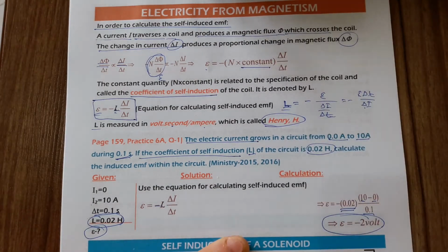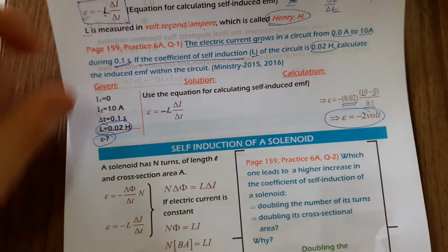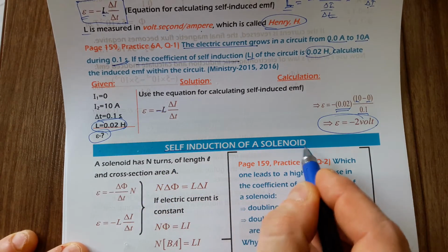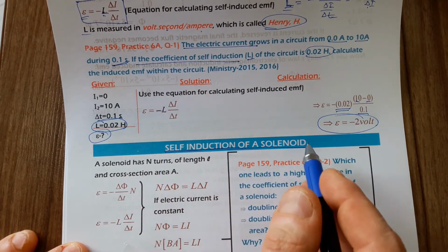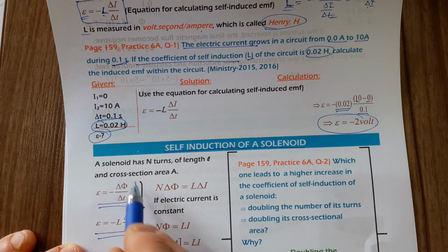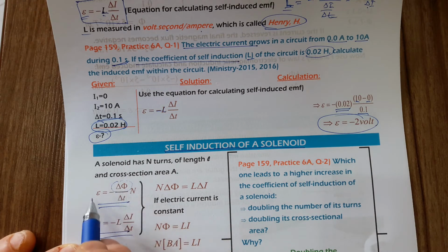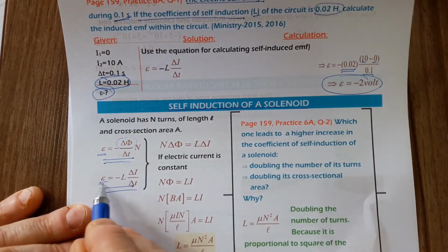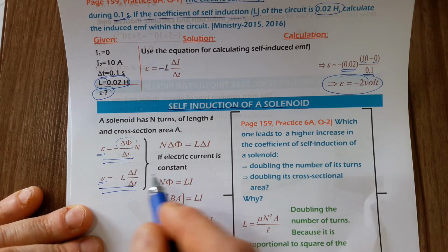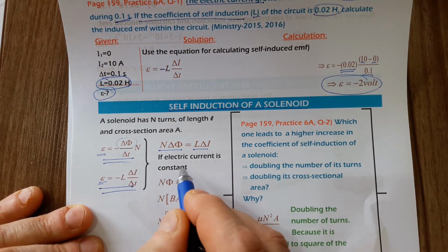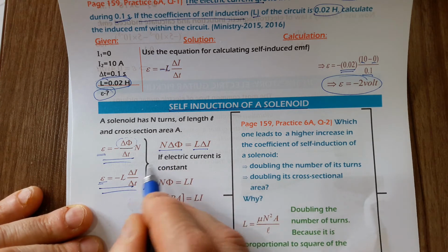So the coefficient of self-induction depends on the geometrical property of the coil or solenoid. Now we are going to find how to calculate the coefficient of self-induction for a solenoid. These two equations are defining the same thing. One of them is according to Faraday's law of electromagnetic induction, where according to change in magnetic flux, we calculate the induced EMF. In the second one, we calculate the induced EMF according to change in electric current. When we make them equal, N times delta phi equals L times delta I.